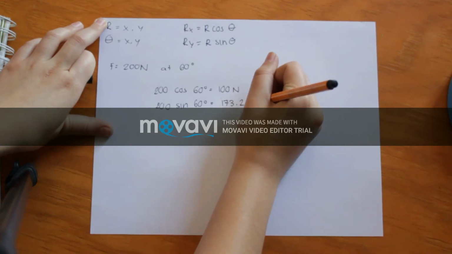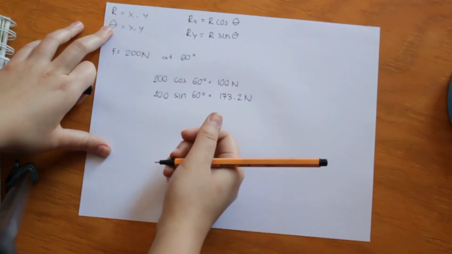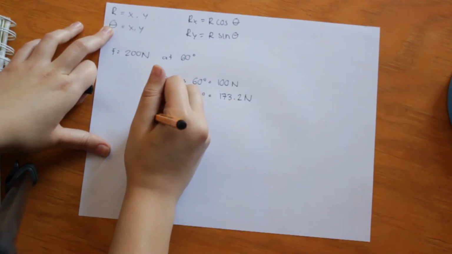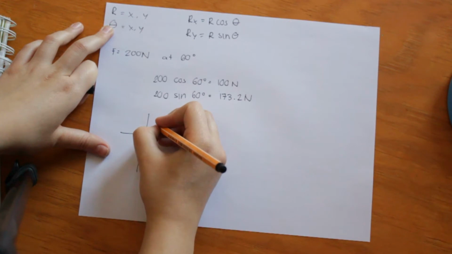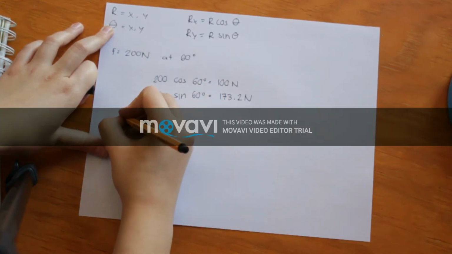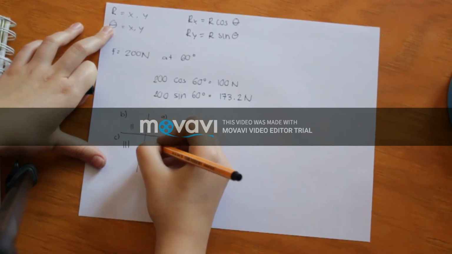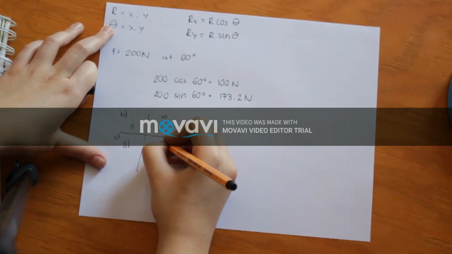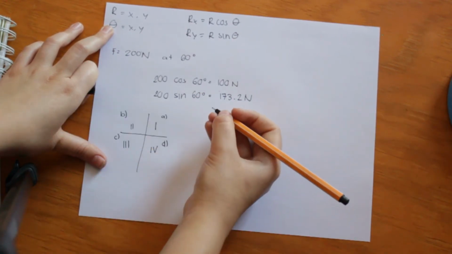173.2 newtons. For all of this to matter, you have to know your quadrants. So this is quadrant 1 or A, 2 or B, 3 or C, and 4 or D. You always use Roman numerals.